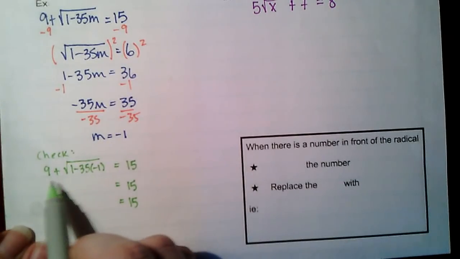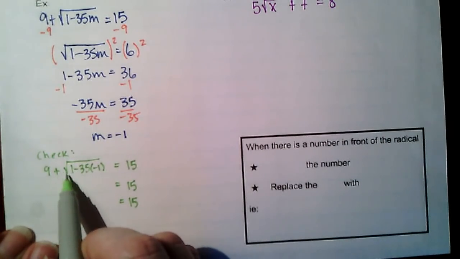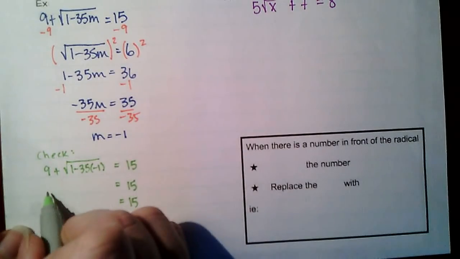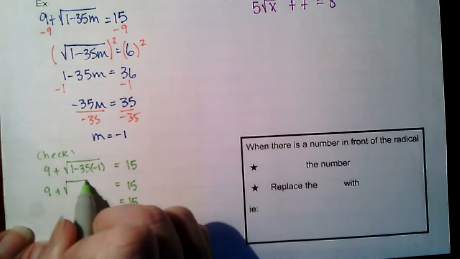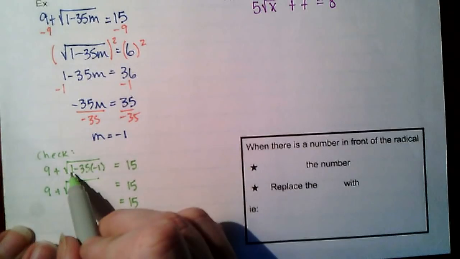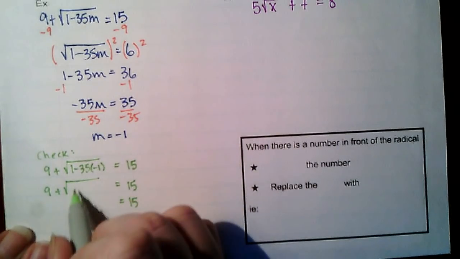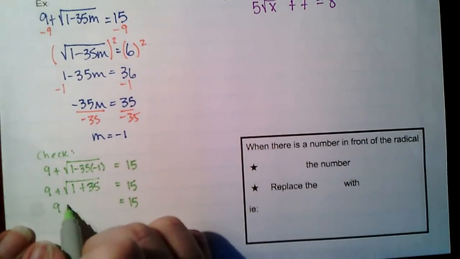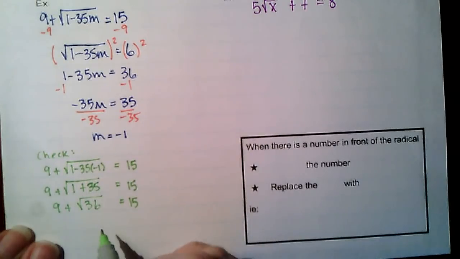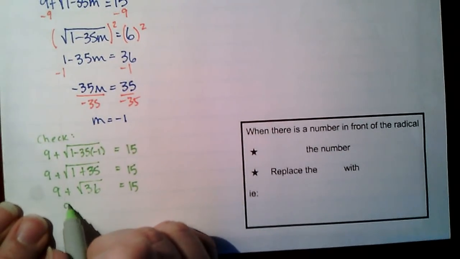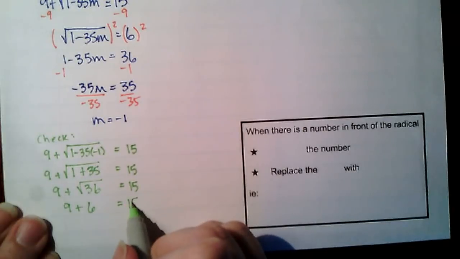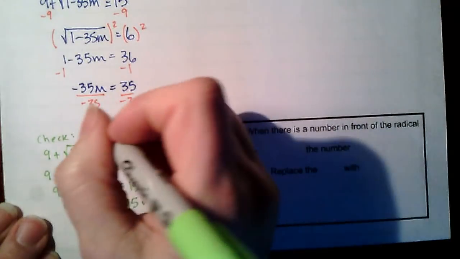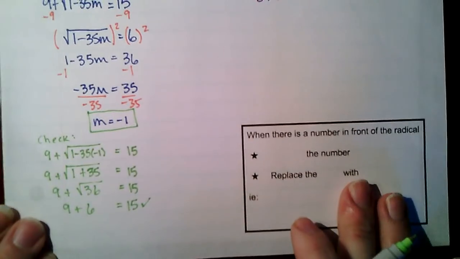So I'm just going to follow order of operations on this left-hand side. The square root kind of acts like a parenthesis almost. So it's grouping this stuff together. So we'll do what's inside the square root first, kind of like quadratic formula. So we have 1, and then negative 35 times negative 1 makes plus 35. So then we have 9 plus the square root of 36, which makes 9 plus 6, which actually does equal 15. So m equals negative 1 is a valid solution.